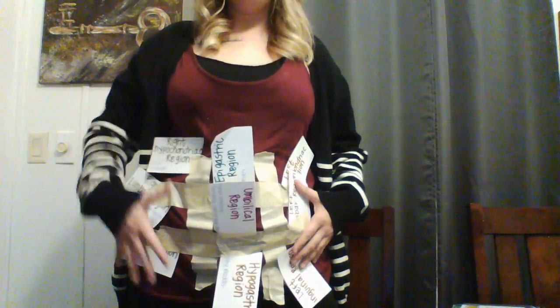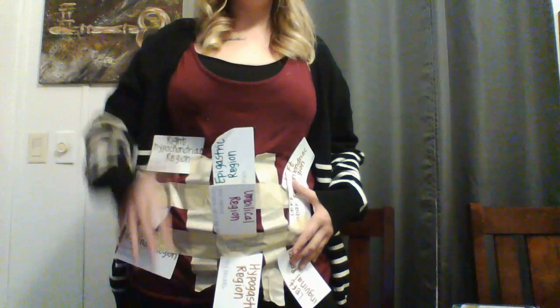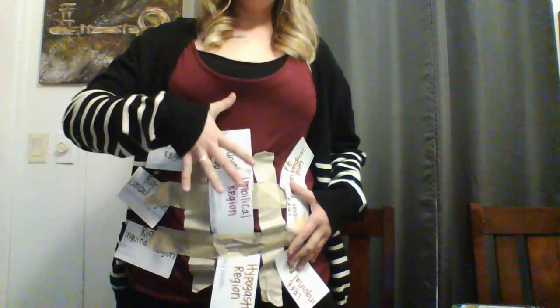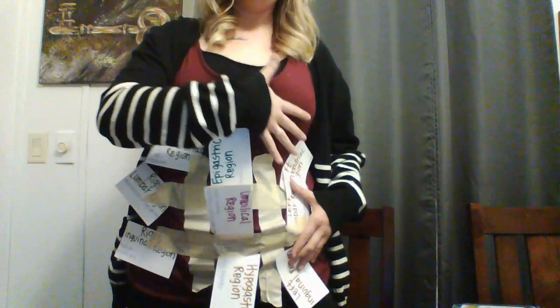So as you can see, all the cards are kind of all over the place, but this is your right region, your middle, and your left region. And that's it.